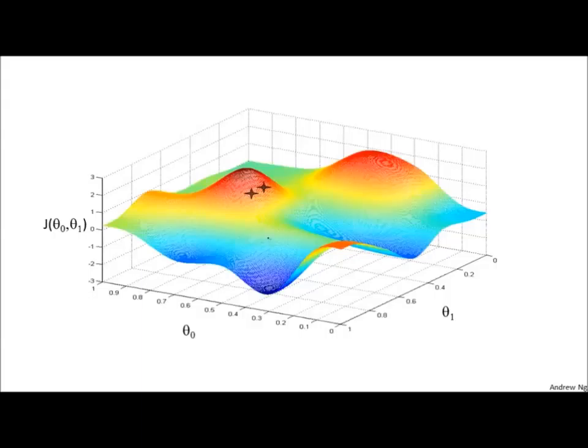If you were to repeat this process, starting from that point, looking all around, taking a little step in the direction of steepest descent, then looking around and taking another step, and so on, gradient descent would have taken you to this second local optimum over on the right. So if you had started at the first point, you would have wound up at this local optimum. But if you started at a slightly different location, you would have wound up at a very different local optimum. And this is a property of gradient descent that we'll say a little bit more about later.